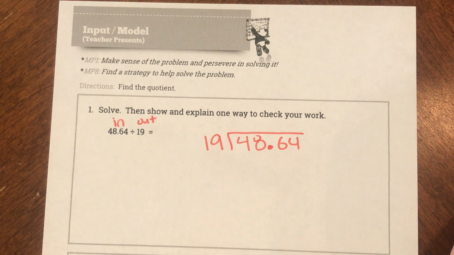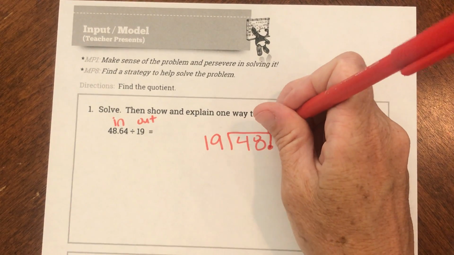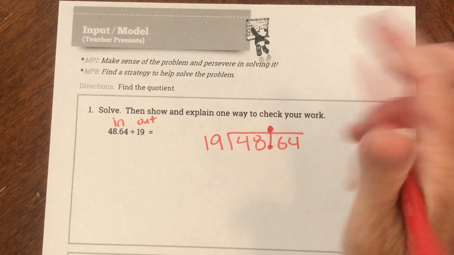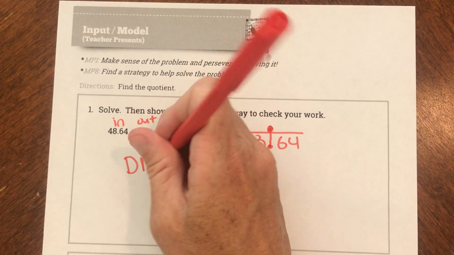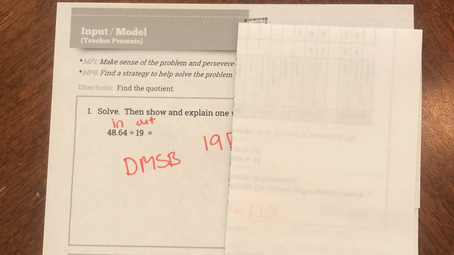Okay, step 2 says bring the decimal point straight up into the quotient, and I said I draw this barbell. So I kind of connect it and go like that. Barbell is kind of like what Popeye used to use, like an old-fashioned weight. Okay, and then step 3 says just solve. So now I'm just going to solve like a regular division problem, which means I'm going to use my daddy, mommy, sister, brother, and I'm going to use my paper to help me.